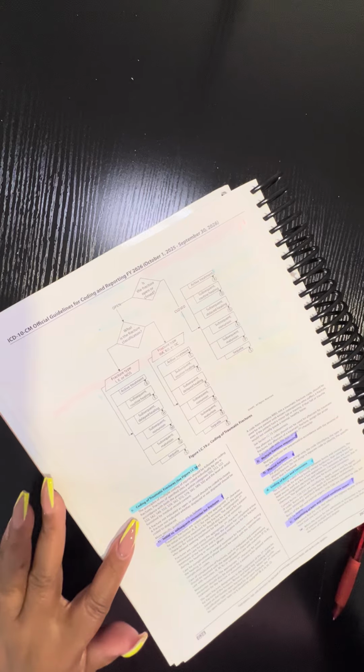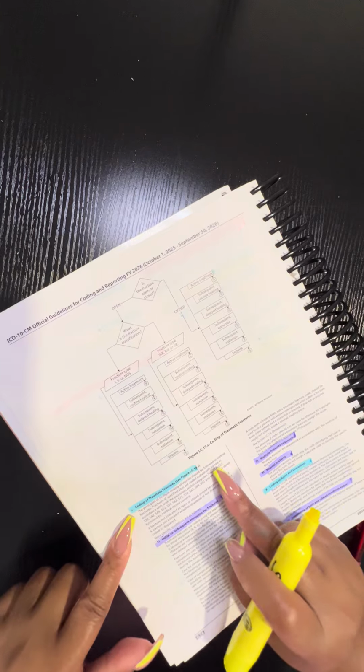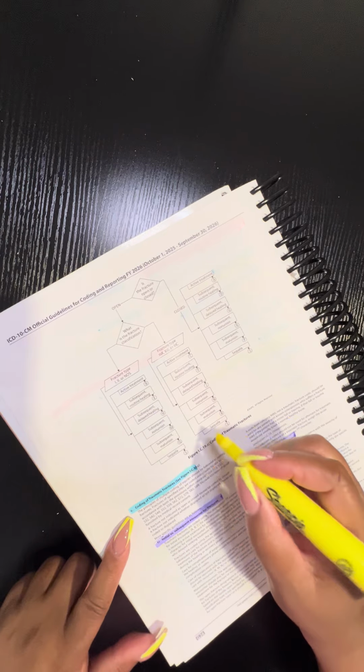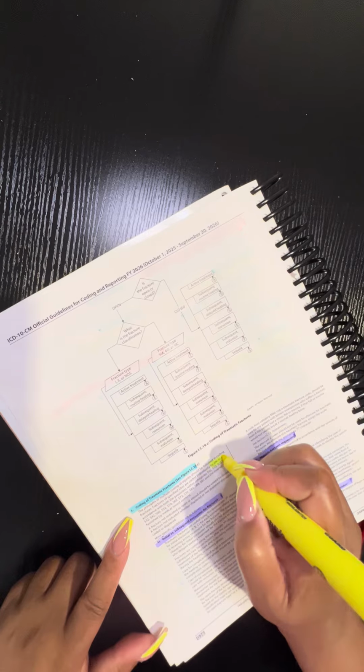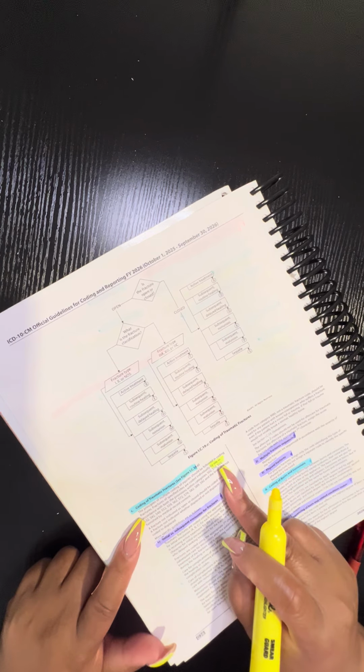1, 2, 3, 1. All right. Under C, it says right here, by site. By site. And then you want to go all the way until you get to the level of detail right here.